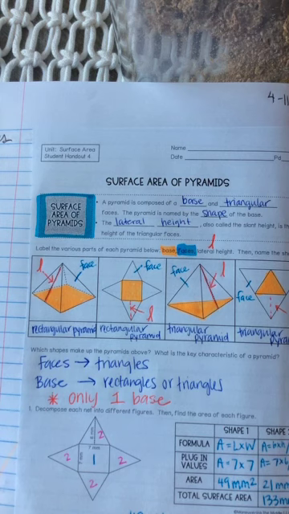So go ahead and make sure that you have those. You have a question here, just kind of talking about what the characteristics of pyramids are. Remember that pyramids, the one thing that's unique about them is that they only have one base. There's no such thing as a pyramid with more than one base. If your shape has more than one base, it is not a pyramid.